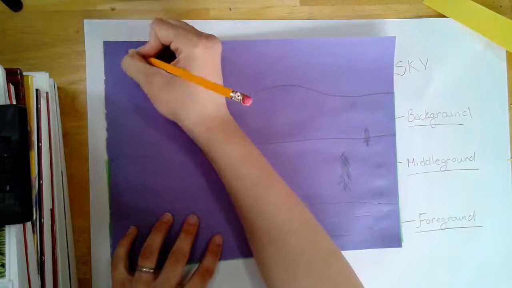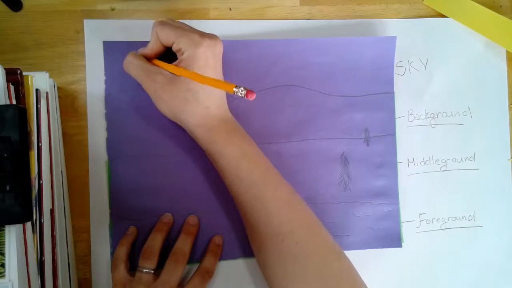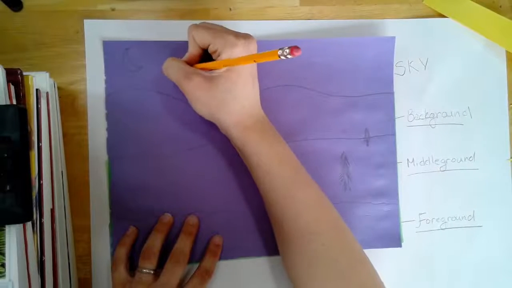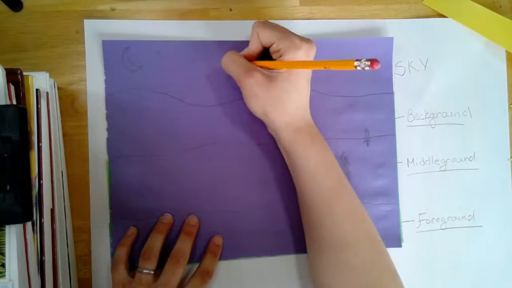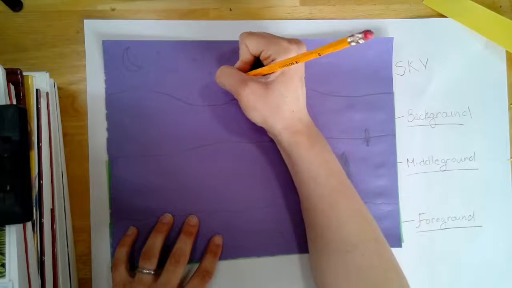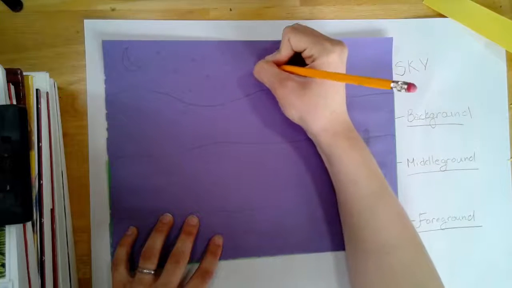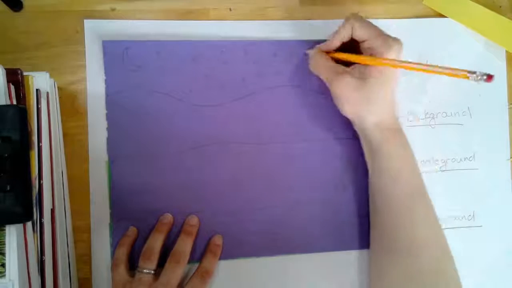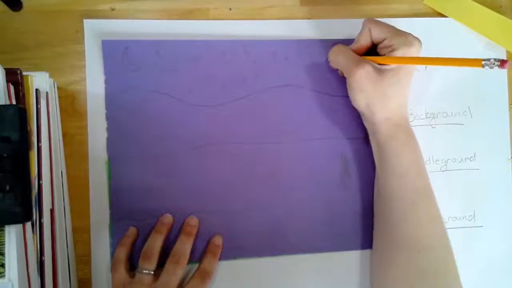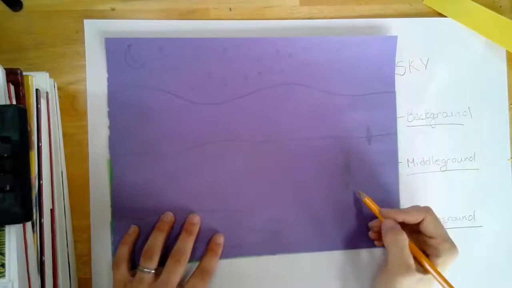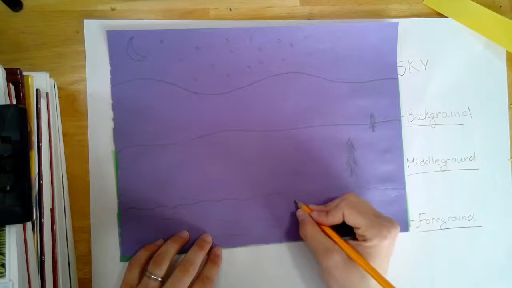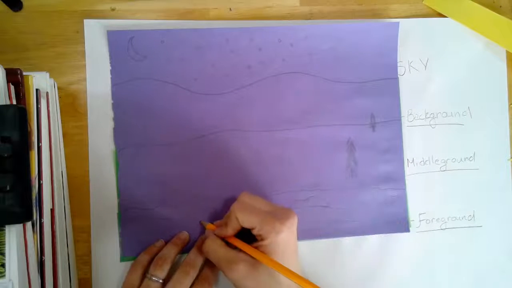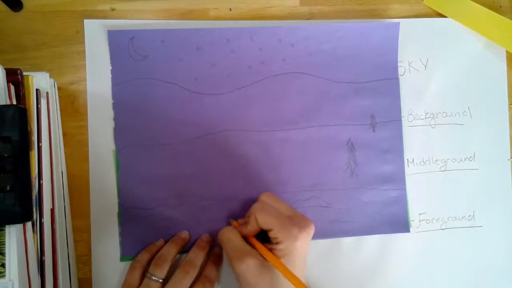And then I can add details to my landscape such as the moon, because I still have my purple paper, of course. Things like stars in my sky. You could even think about weather that happens at this time. So adding details like clouds and rain, even snow. Completely up to you. And then you can think about things like animals. I could add details to the front by adding rocks to my water. If I have rocks sticking out of the water.